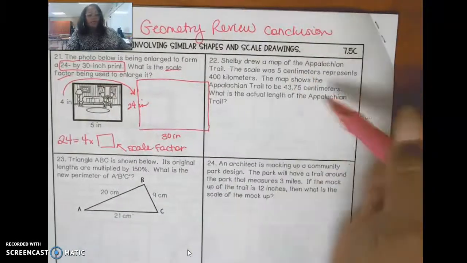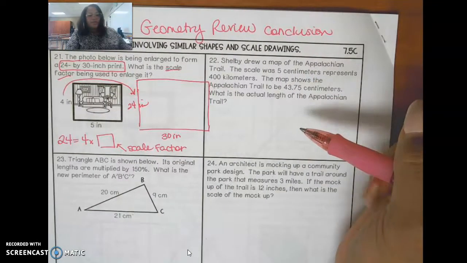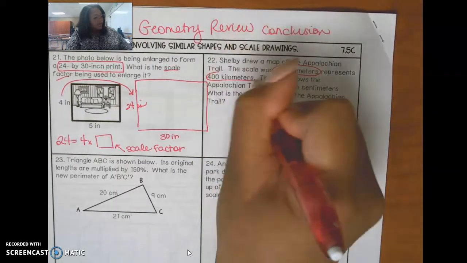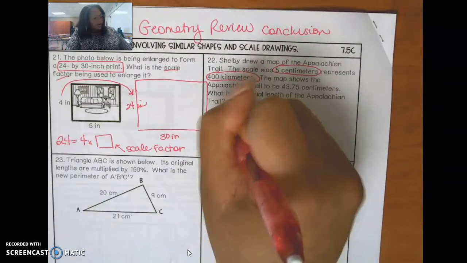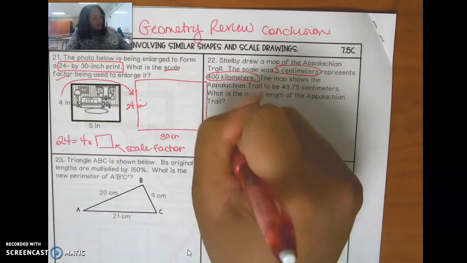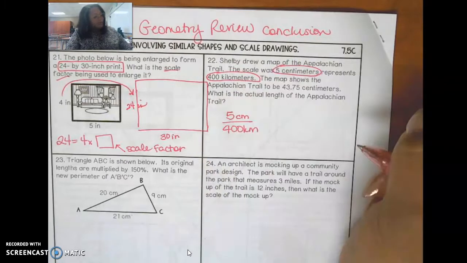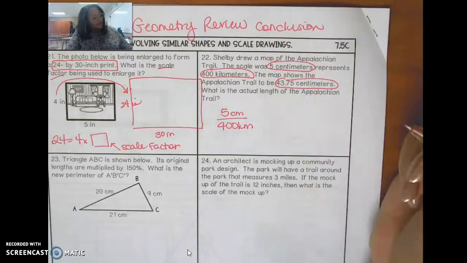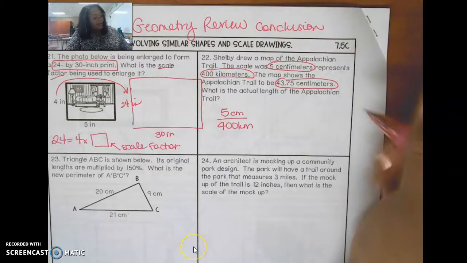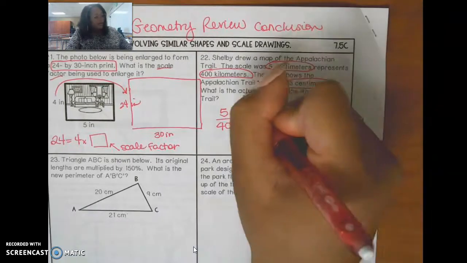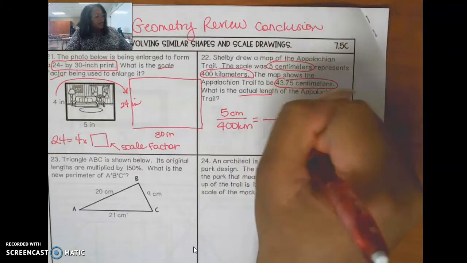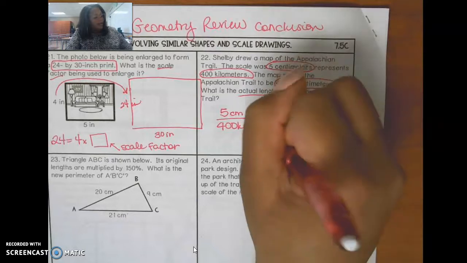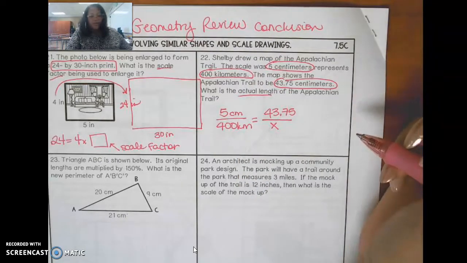All right, number 22. Shelby drew a map of the Appalachian Trail. The scale was 5 centimeters represents 400 kilometers. So that right there is a rate. 5 centimeters is the same as 400 kilometers. The map shows the Appalachian Trail to be 43 3/4 centimeters. What is the actual length of the Appalachian Trail? So I need to make another ratio where 43 3/4 is on top and then x is on the bottom because I don't know the actual length.